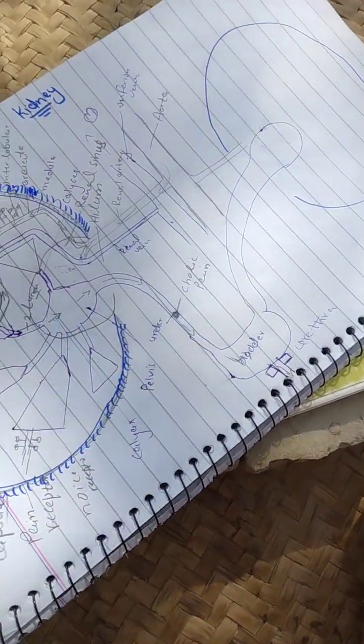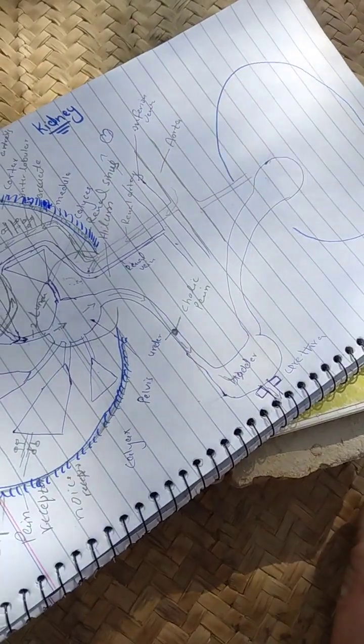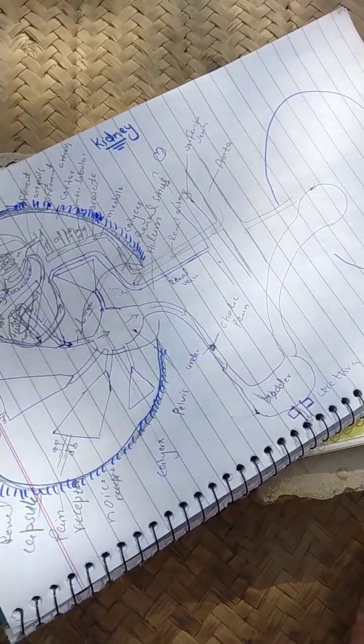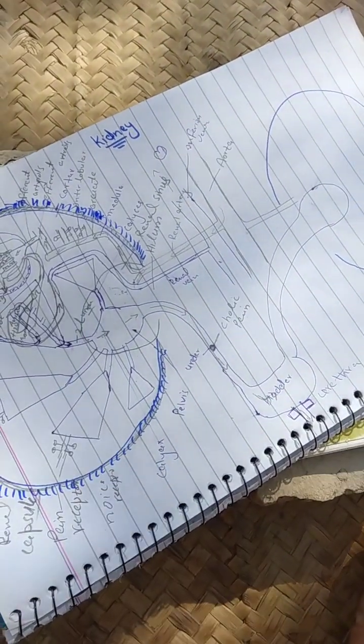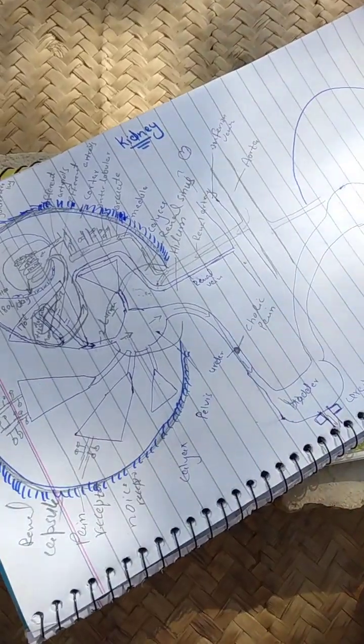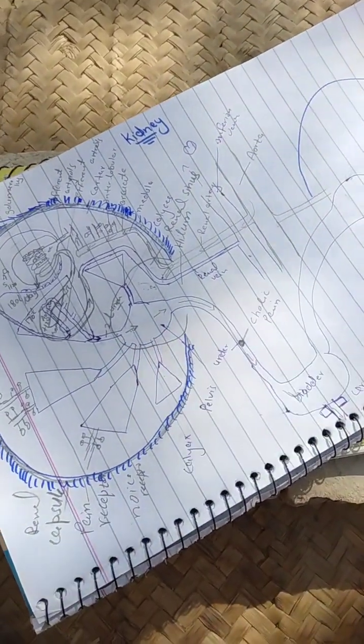So this is kidney structure and function. In a single lecture I have explained it. Watch this video again and again for a clear concept.